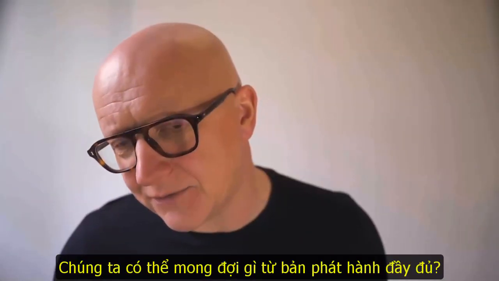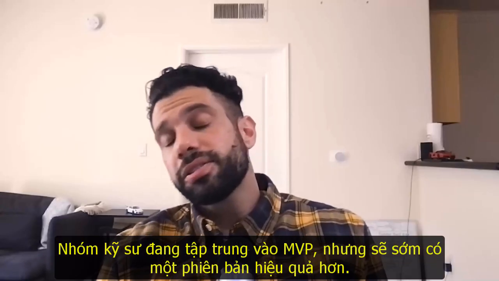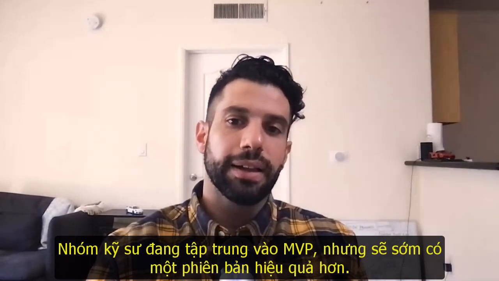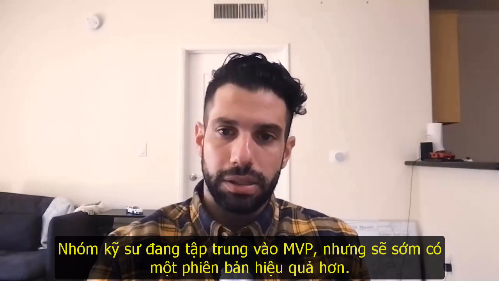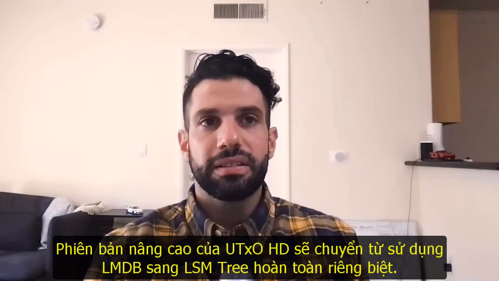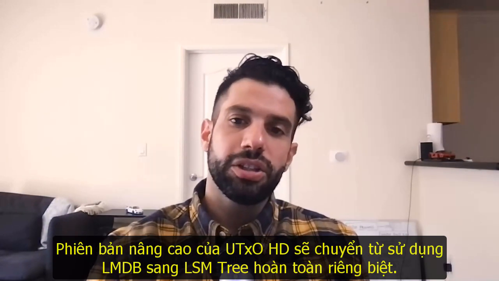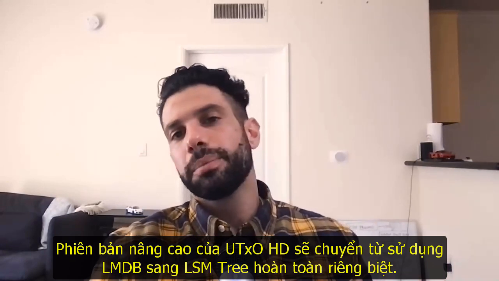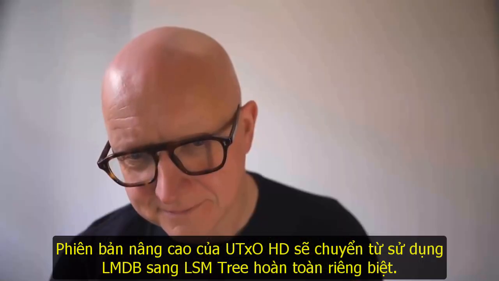And what can we expect from the full release? So the engineering team is currently focused on the MVP, but a more performant iteration of that is also to be expected very soon. This enhanced version of UTXO HD will transition away from using LMDB and move to a completely bespoke log structure merge tree.